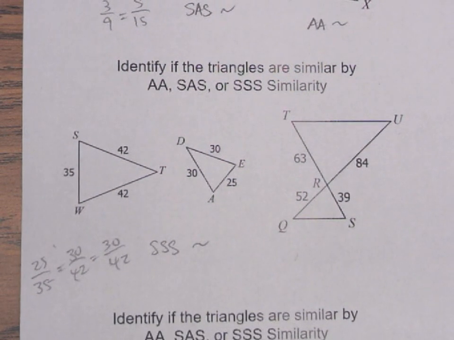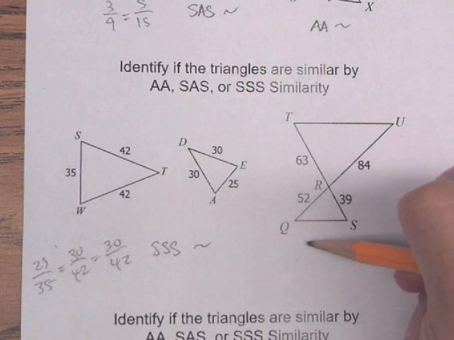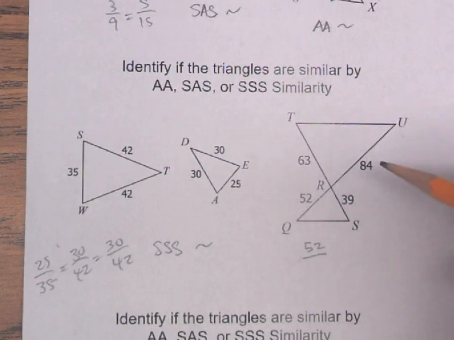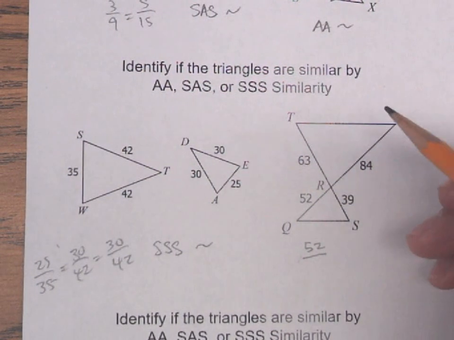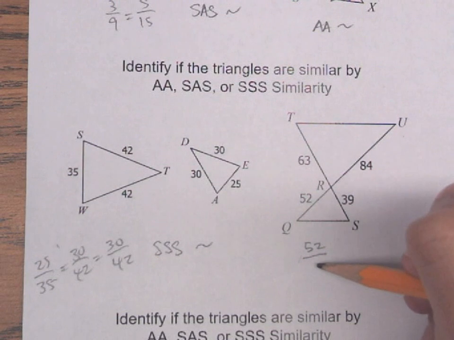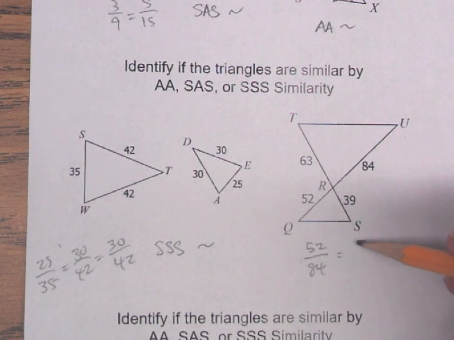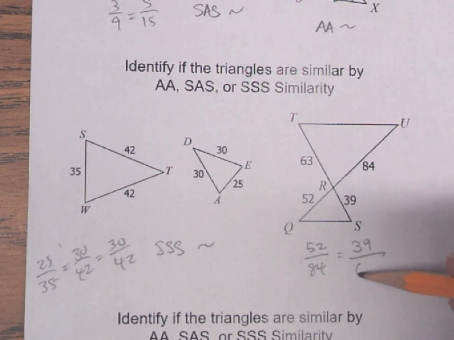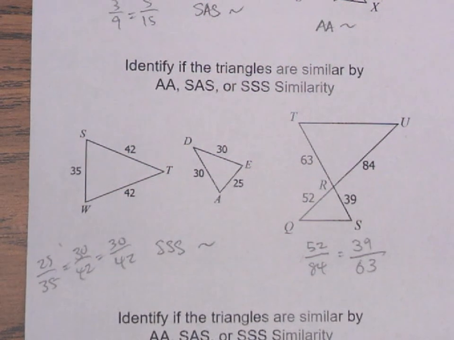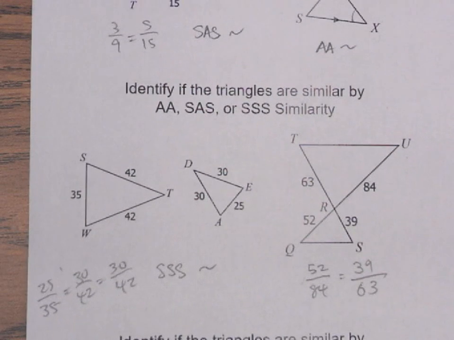This one here, you can go ahead and find the ratio between these. So 52 divided by 84, 39 divided by 63. I have no idea what that is off the top of my head, but I think it's like 13 over something.